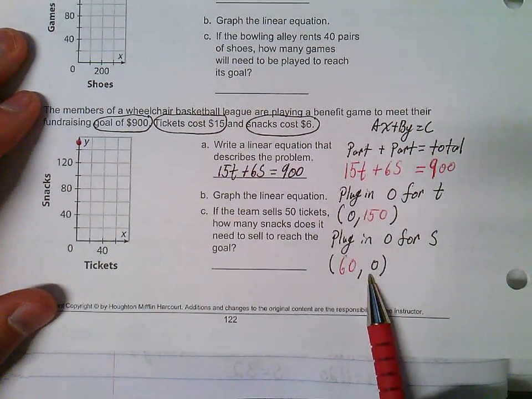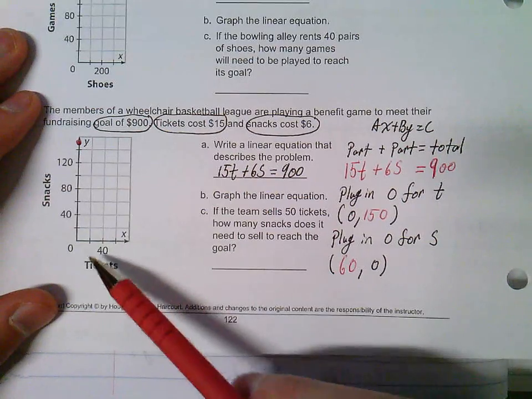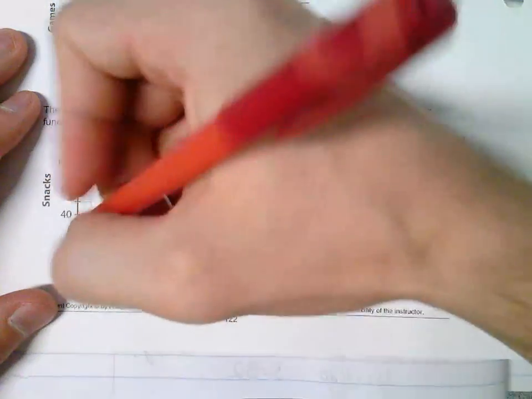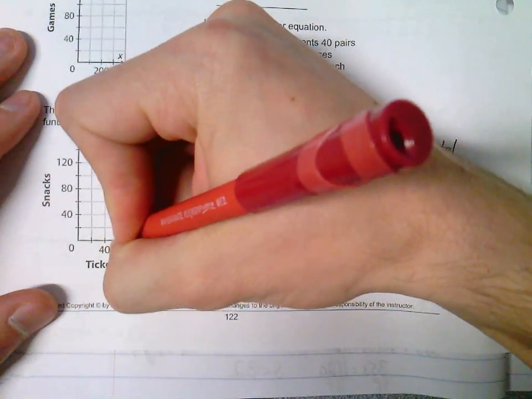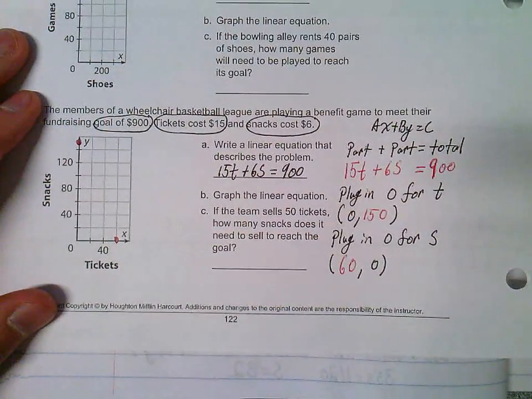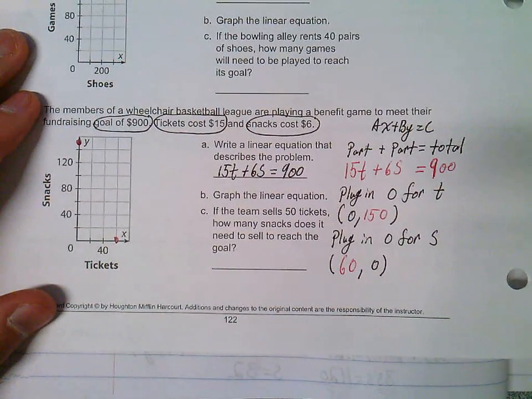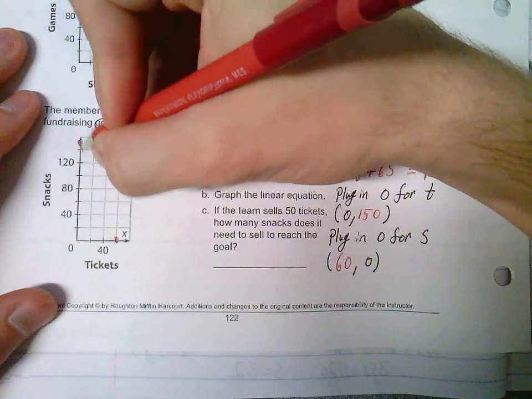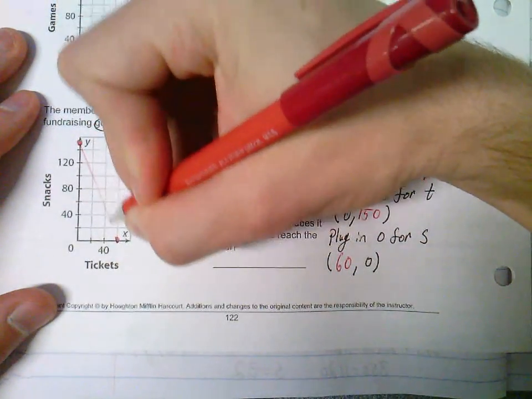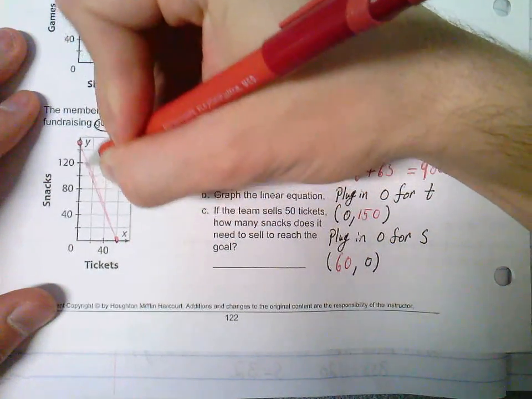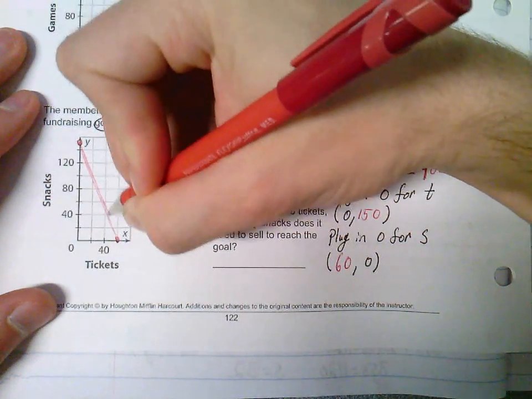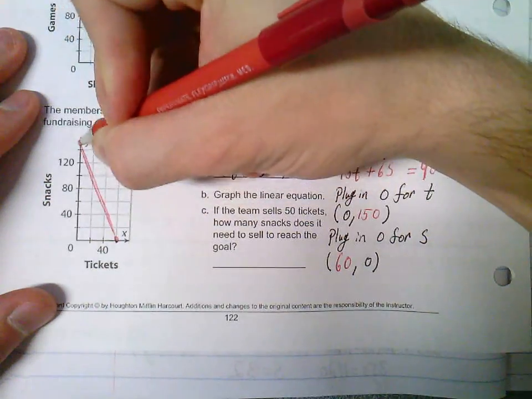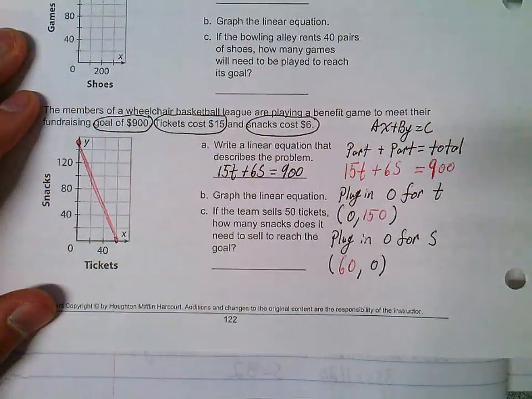And then 60, 0, well, this goes by 20s as well, 20, 40, 60 is right here. I can graph the line between those 2 points, and we'll use this line.